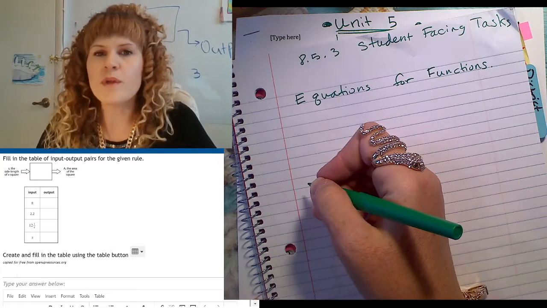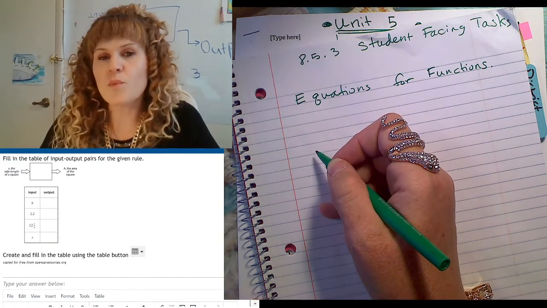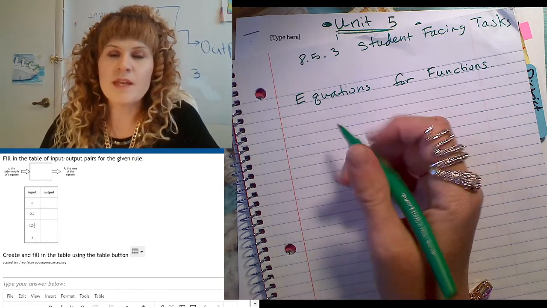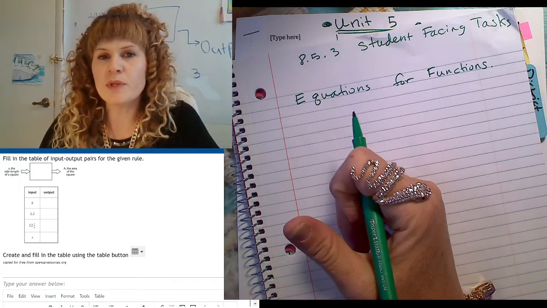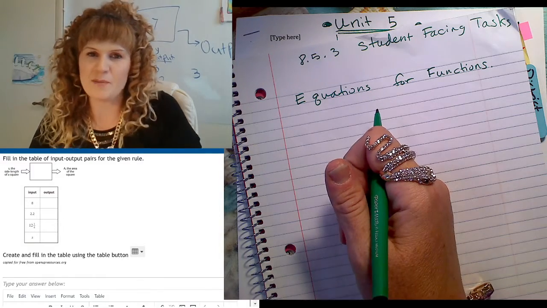So far, we've learned input-output diagrams, and we've learned what a function is. A function is an input-output rule where each input has only one and exactly one output.